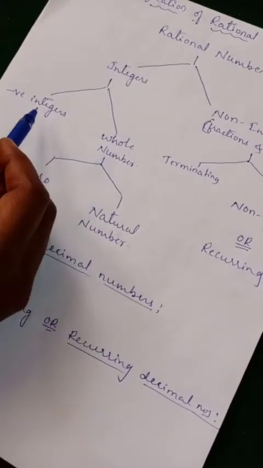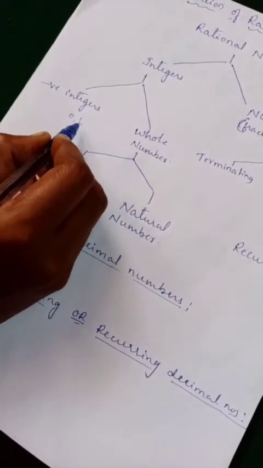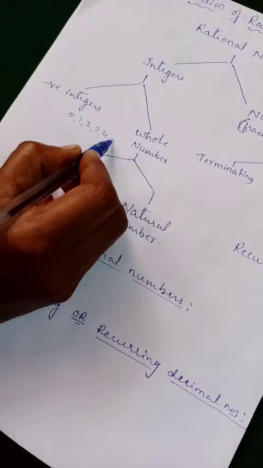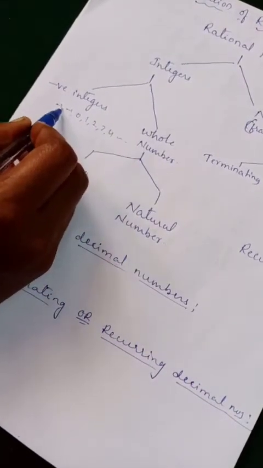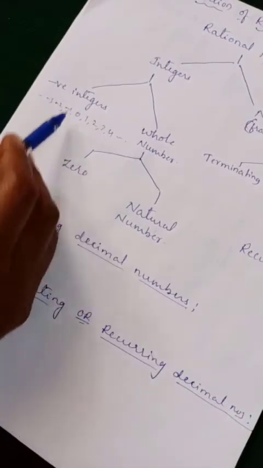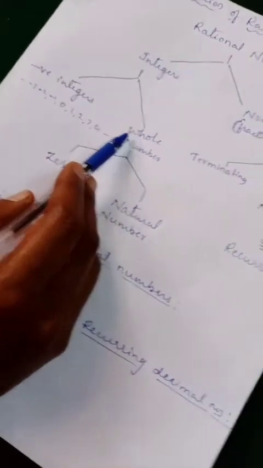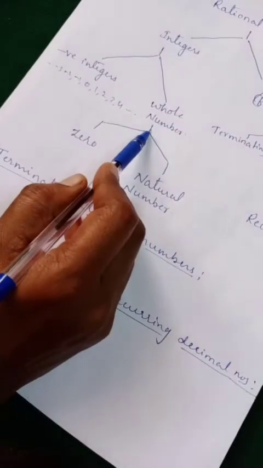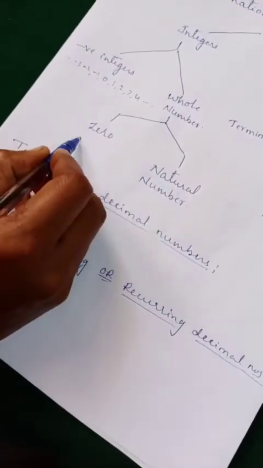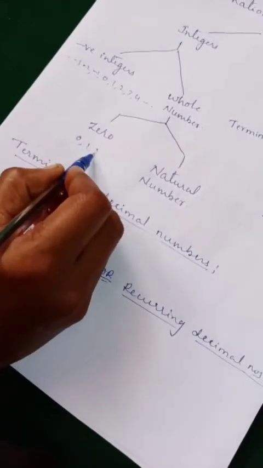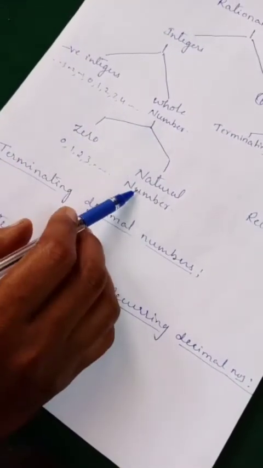Why have I taken only negative integers here? Whole numbers start from 0, 1, 2, 3, 4 and so on, and negative integers start from -1, -2, -3 and so on. So integers are a combination of negative integers and whole numbers. What about whole numbers then? A whole number is a combination of 0 and natural numbers. Natural numbers are 1, 2, 3 and so on.